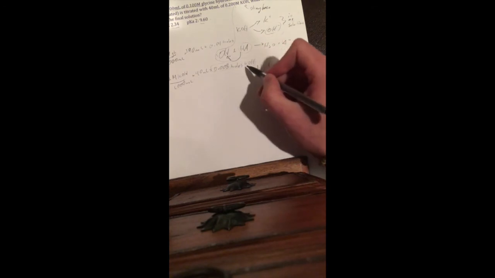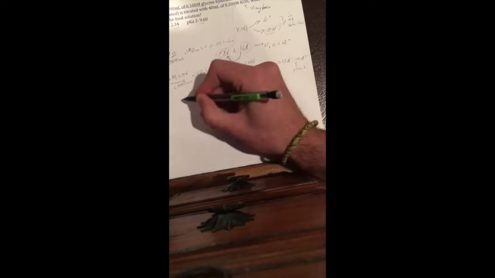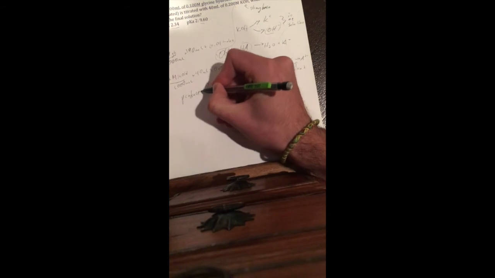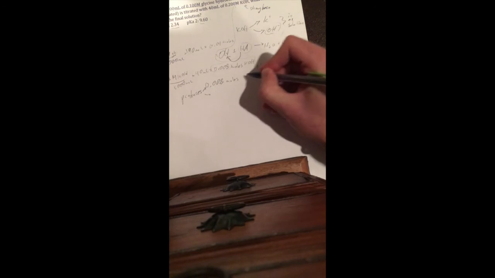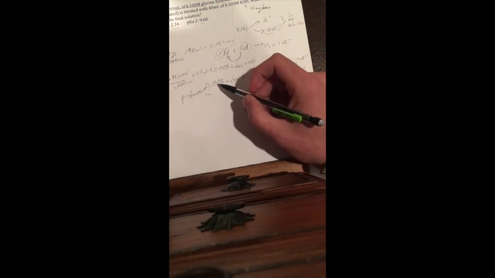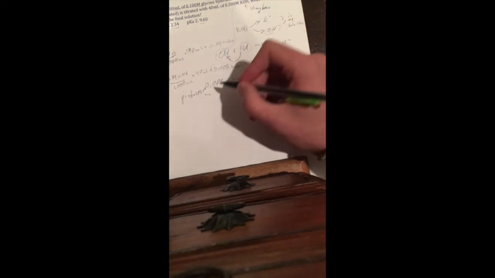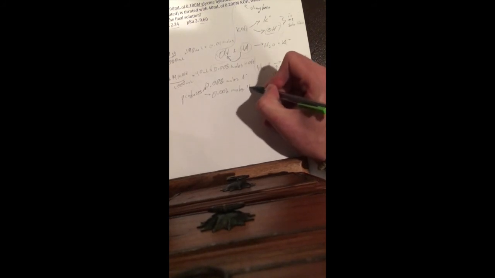Therefore, we're going to have 0.008 moles of weak base, since potassium hydroxide converts weak acid into weak base. So we know 0.008 moles of weak base is produced, and since you started with 0.01 moles of this weak acid, that leaves us with 0.002 moles of original weak acid left.